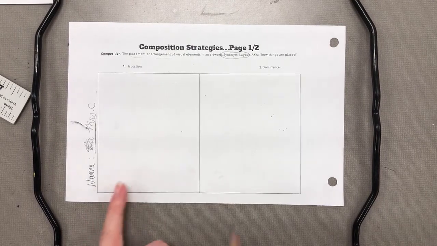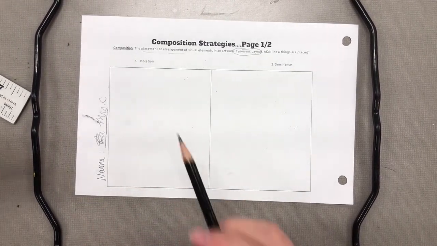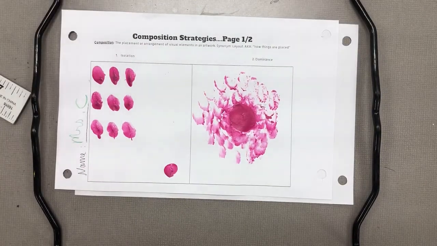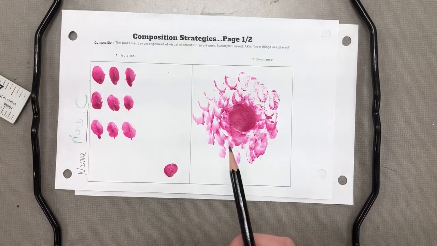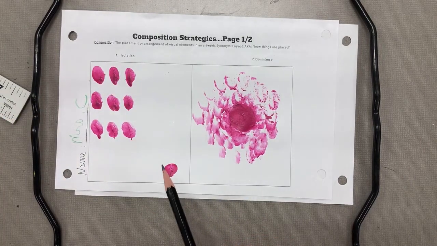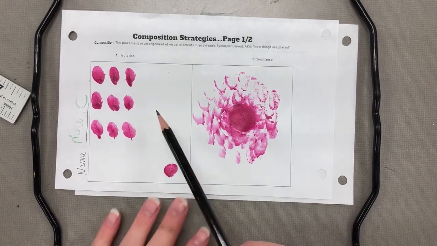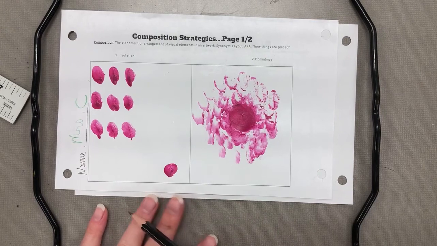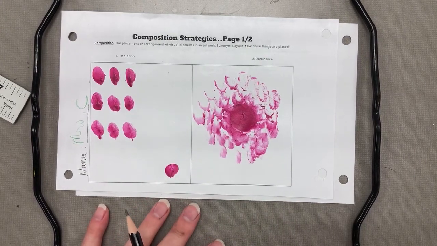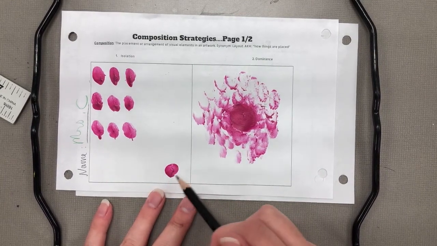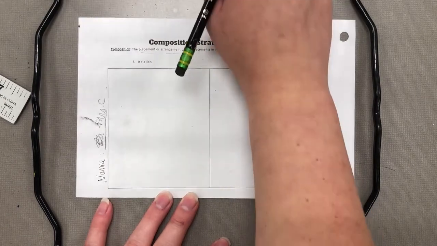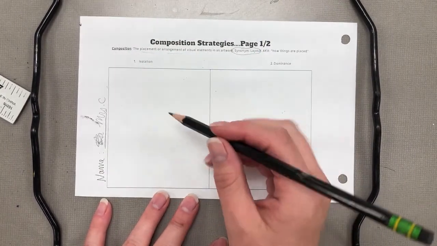Okay, so the first one that we're going to talk about is isolation. When we did this in class, we finger painted, just as kind of a fun way to switch things up a little bit. But if you're doing this on your own, you can draw with colored pencils or a regular pencil or finger paint if you have paint and you want to do that. But basically, isolation, you don't have to copy my examples exactly. In fact, I really enjoy seeing what all y'all come up with. But isolation is where one element is isolated from all the other elements on the page.